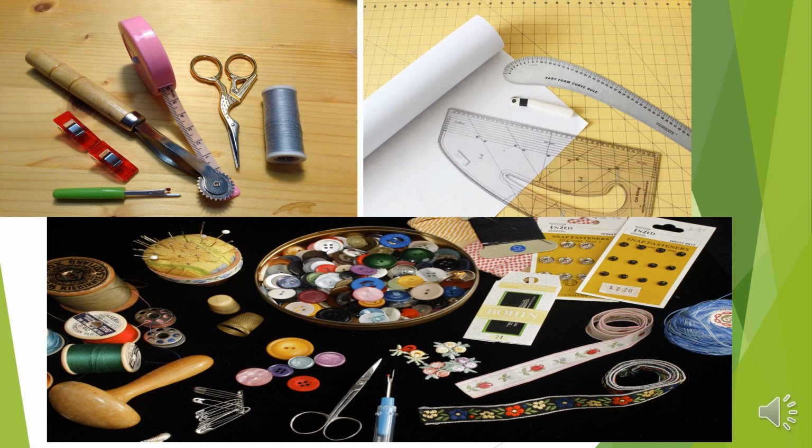We have the pins. You can continue naming them. And right there, we have the French curves and the set square for drafting. They're used for drafting.